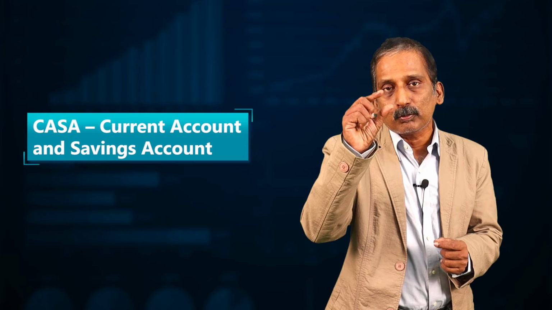A third number that you look at is a number that the bankers call CASA, C-A-S-A, current account savings account ratio. It's the ratio of current account plus savings account to total assets. The interest paid on savings account is very small and the interest on current account is zero.